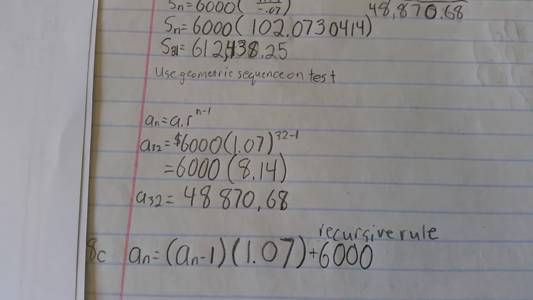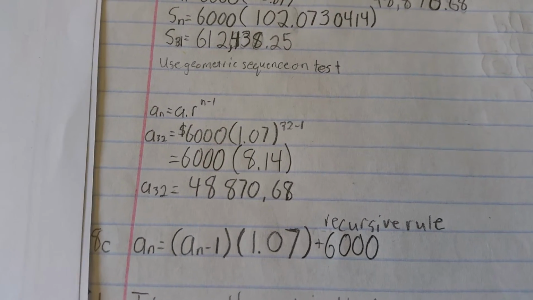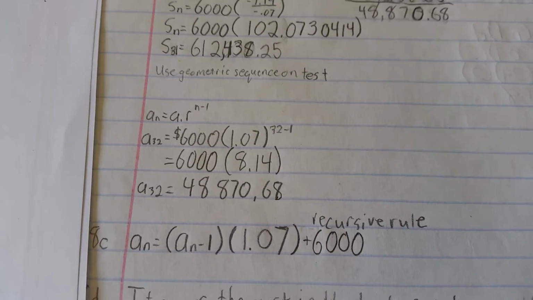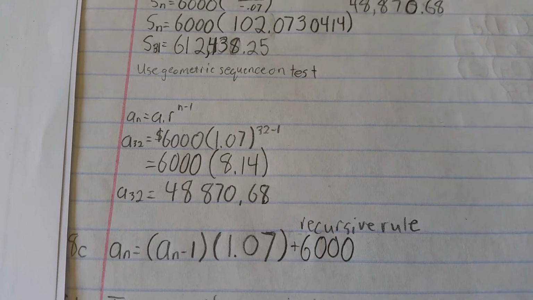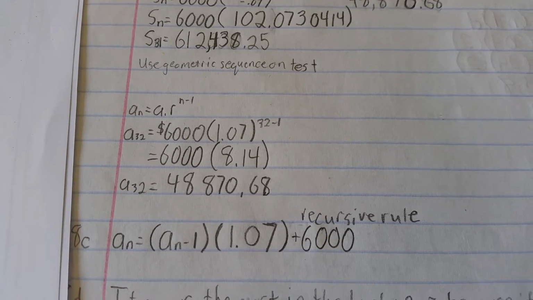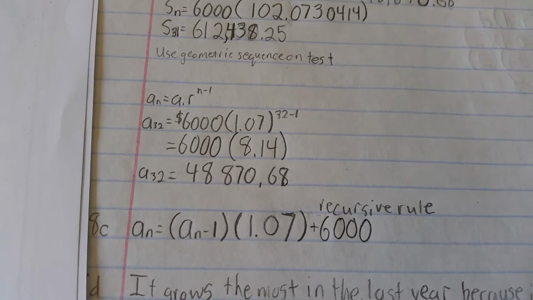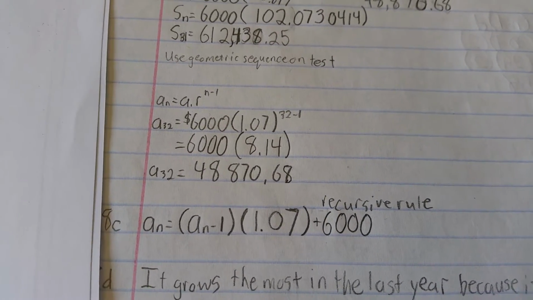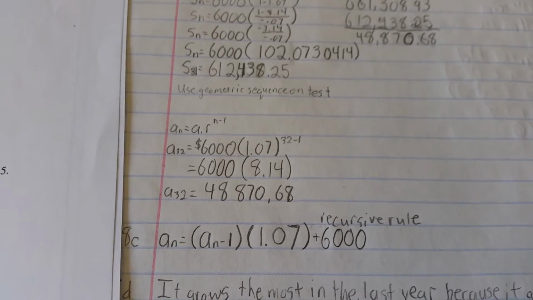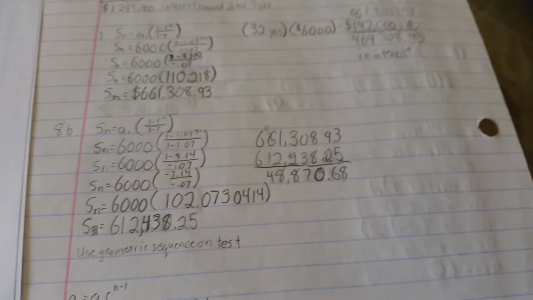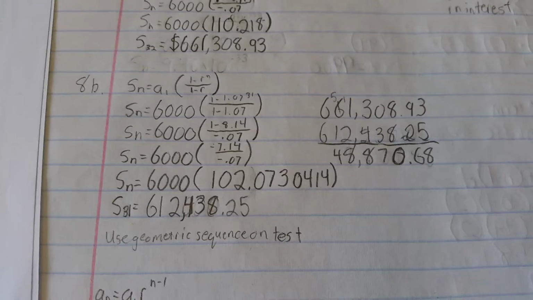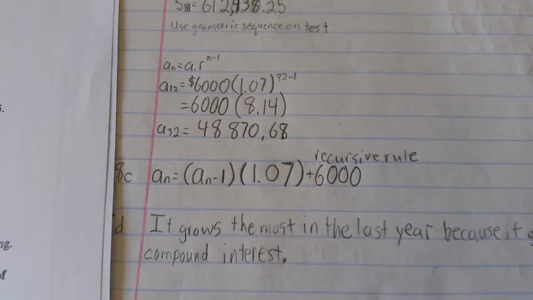a sub 32 equals 6,000 times 1.07 to the power of 32 minus 1 equals 6,000 times 8.14. And you get a equals $48,870.68, which is what we got up here, but that's a way longer way to go.